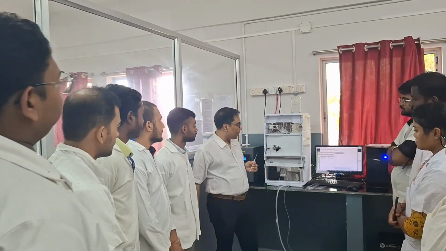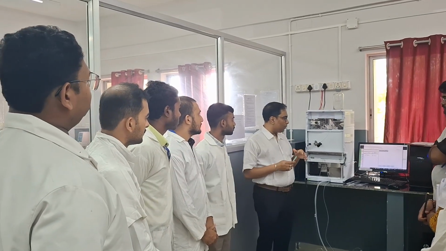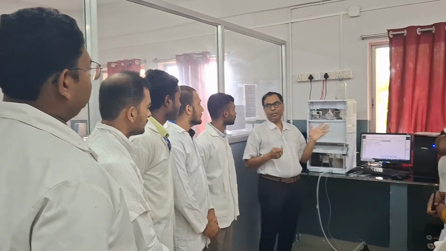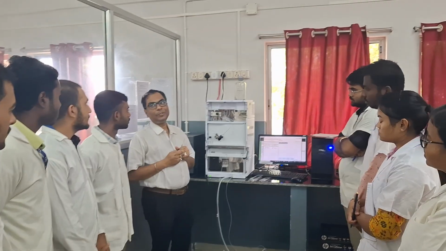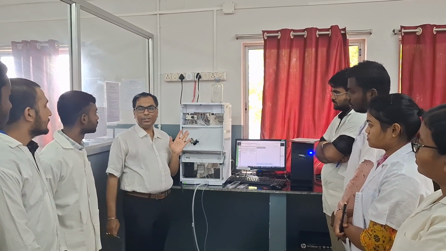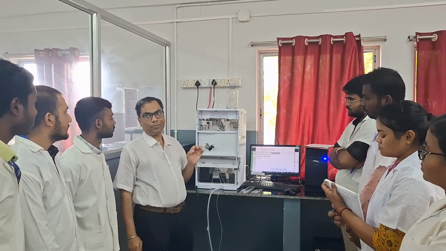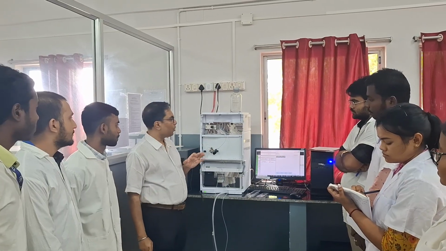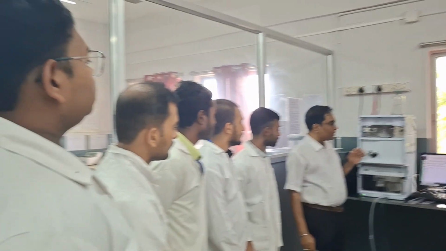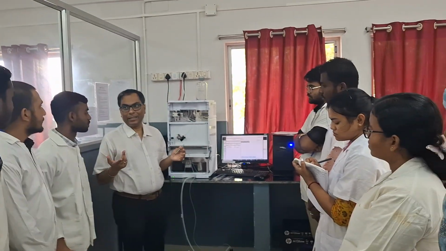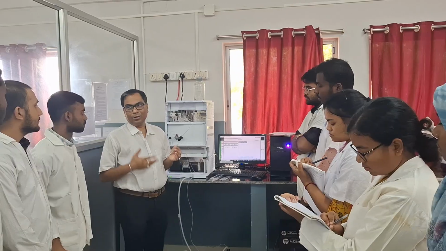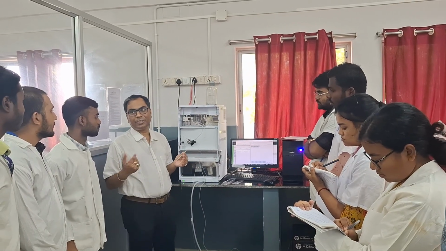So today we are going to do one important practical on a sophisticated analytical instrument, that is HPLC. The full form of this instrument is high performance liquid chromatography. Okay. So the major use of this instrument is the qualitative and quantitative analysis of samples, and the separation of components from a mixture of compounds.